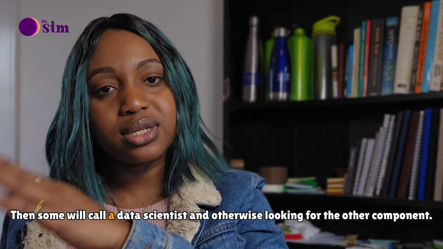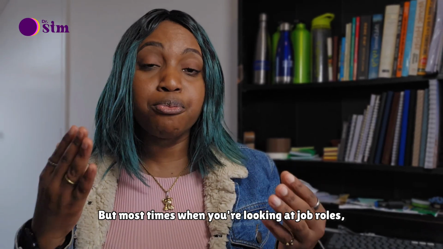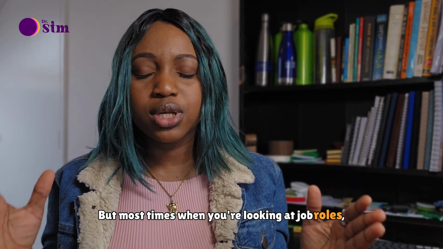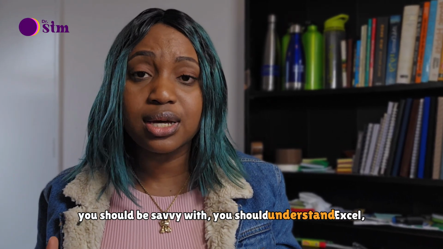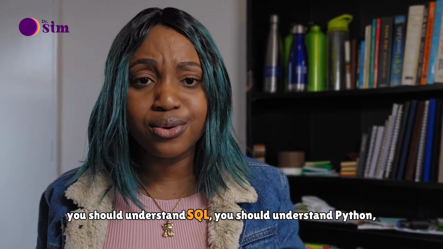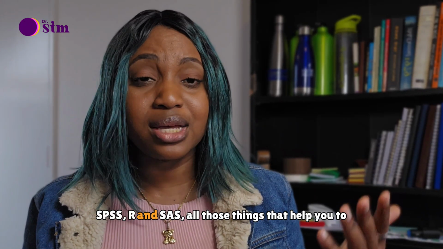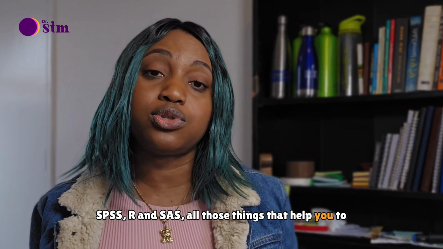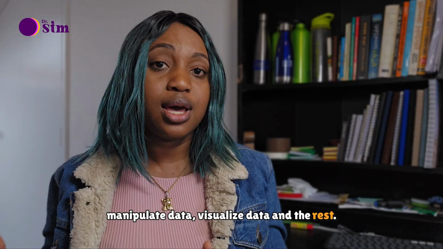Then some will call it a data scientist and otherwise be looking for the other component. But most times, the job role of health data science will be talking of things you should be savvy with: you should understand Excel, SQL, Python, SPSS, R, and SAS, all those things that help you to manipulate data, visualize data, and the rest.